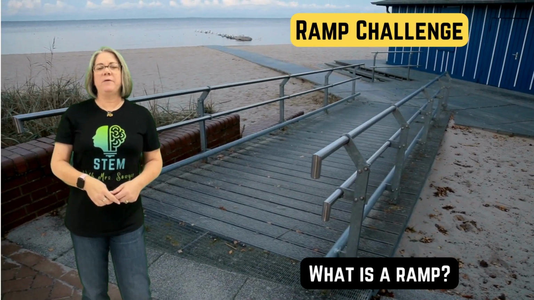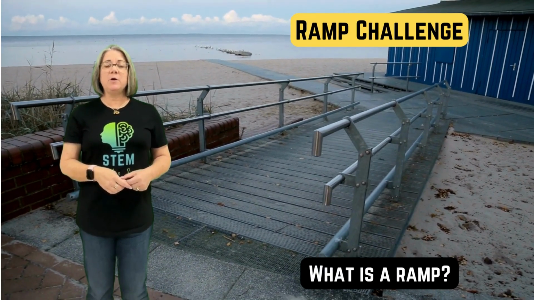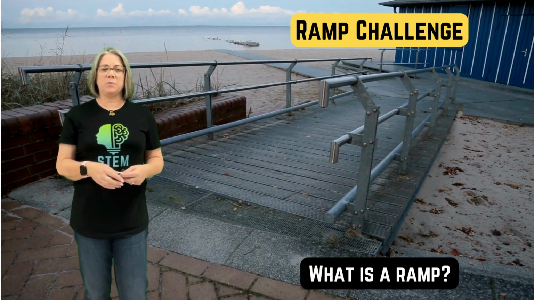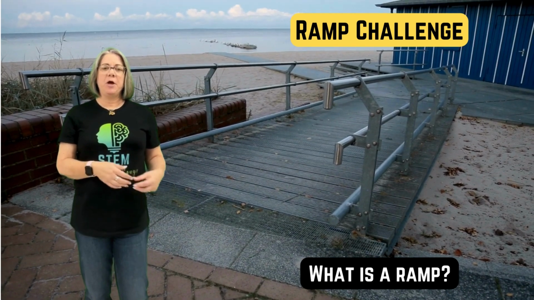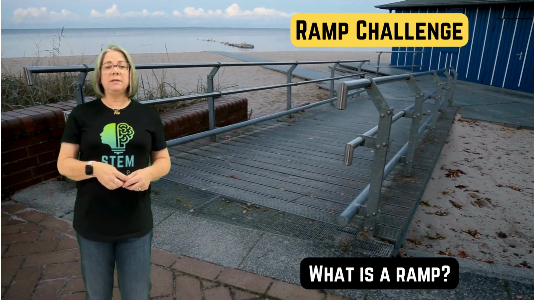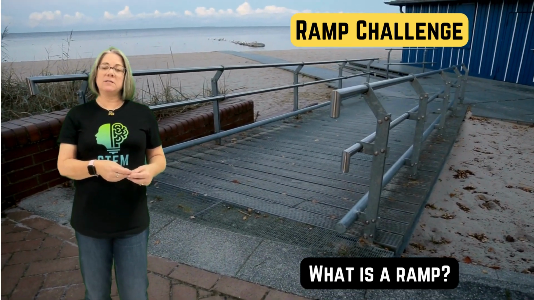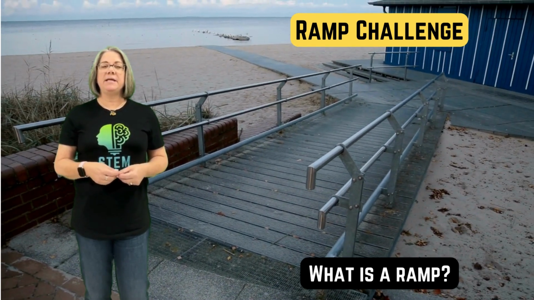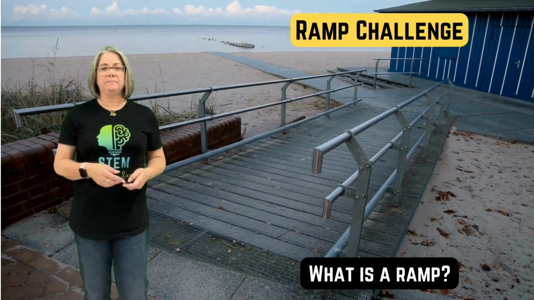Another important way that we use ramps in our society is to help those who use assisted devices to help them walk or transport themselves from one area to another. For example, when you go into a building, you will often see a ramp outside that's used for someone who may be using a wheelchair so that they can get into a building safely.